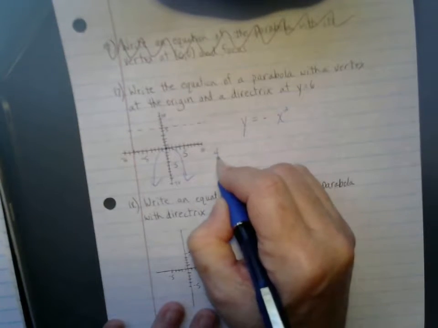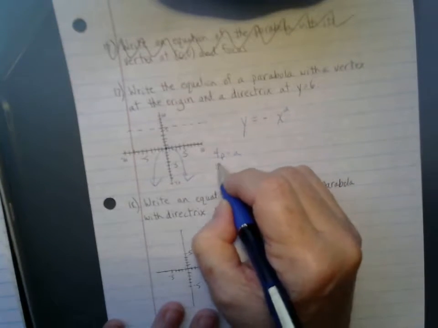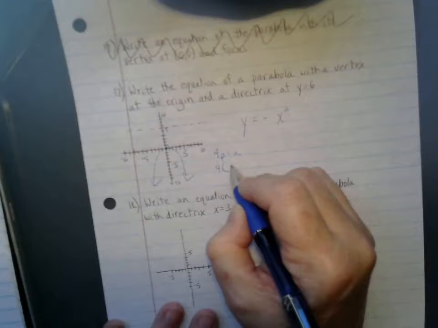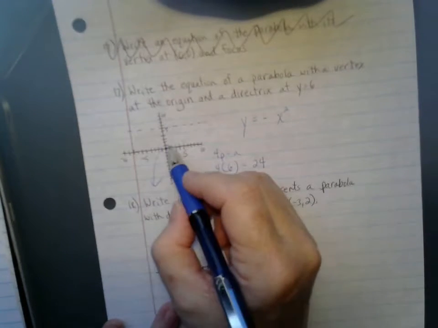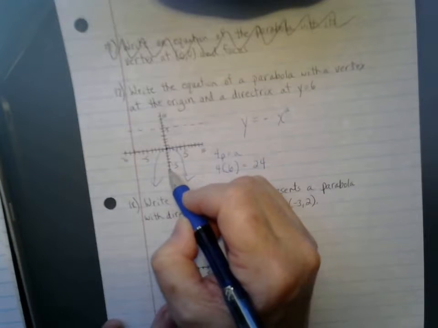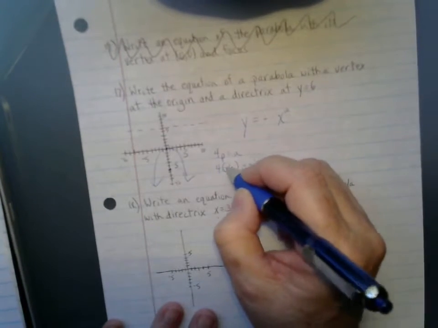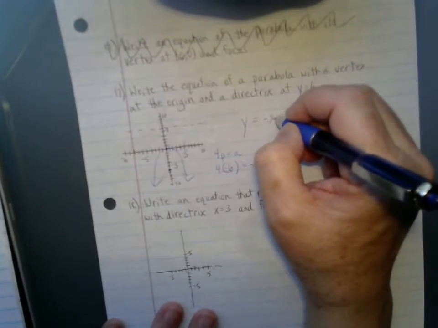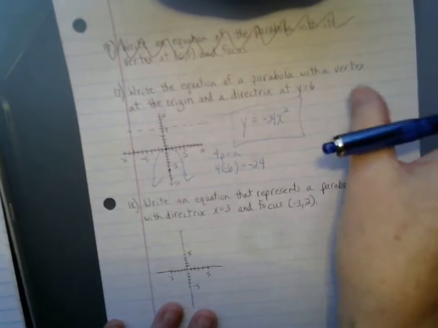So 4 times p equals that distance, right, of a. So 4 times 6 equals 24. And since I'm going down, it would be at negative 6. There would be my focus. So this would end up being negative 24 because of the direction that it's pointing. And that's it. You're done with that one.